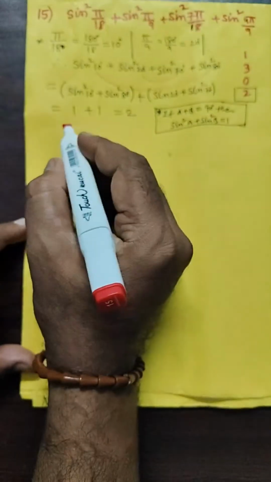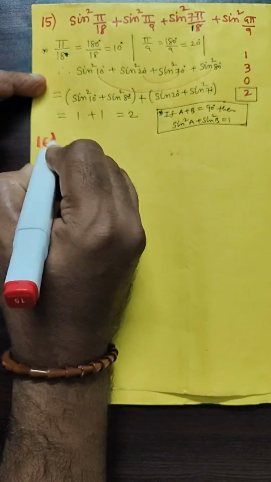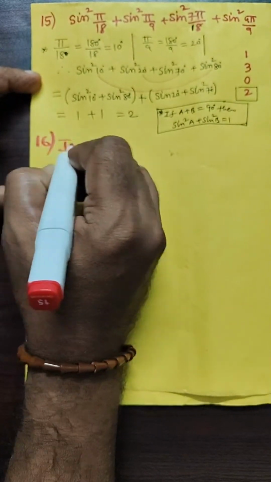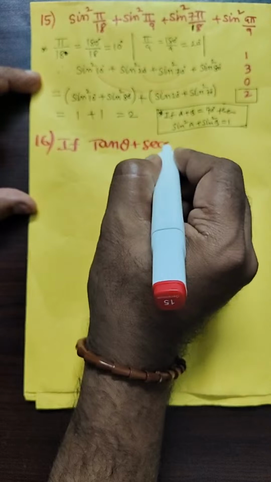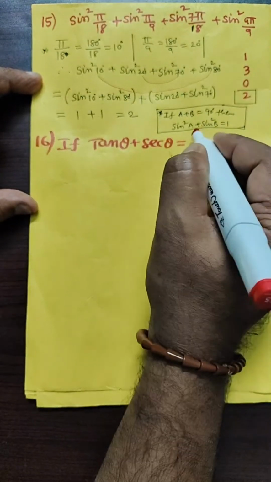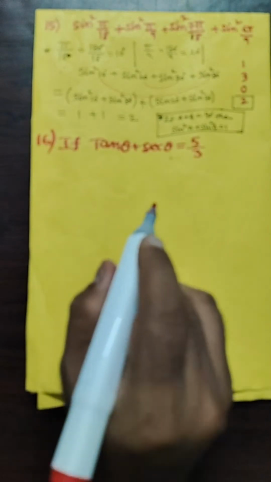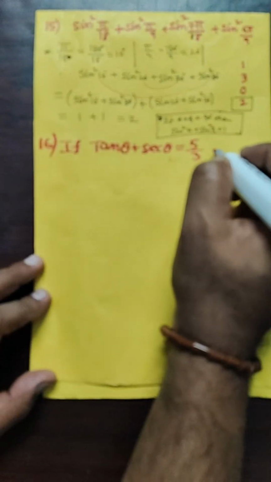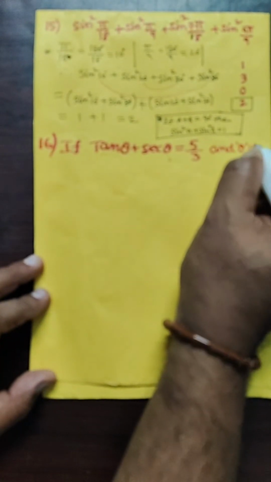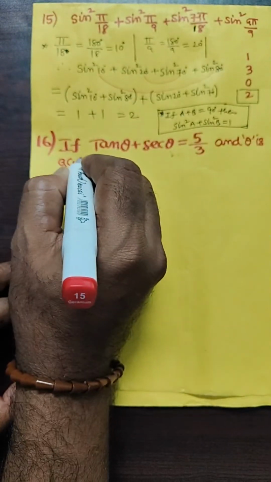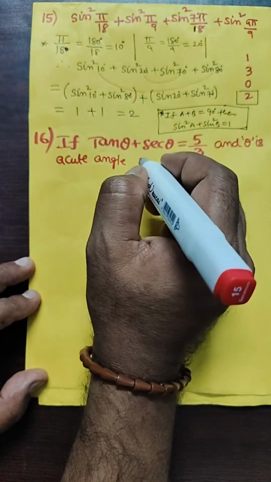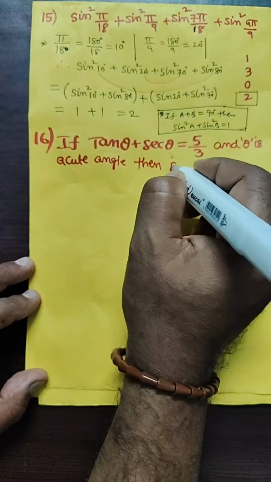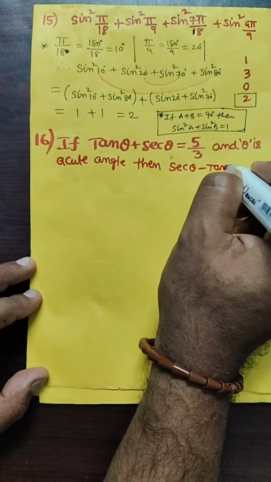Now question number 16. What is question number 16? If tan theta plus secant theta is equal to 5 by 3, and theta is an acute angle, then secant theta minus tan theta is equal to.